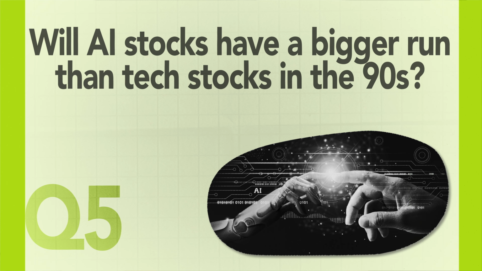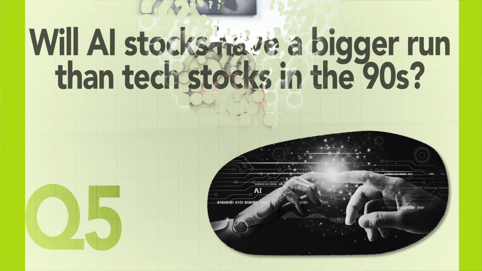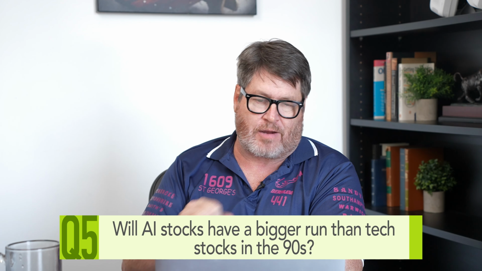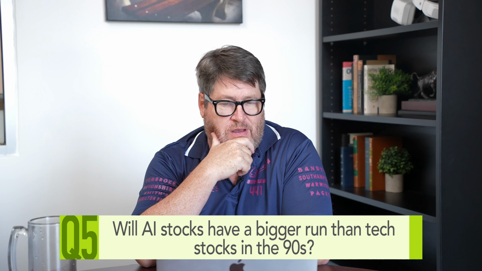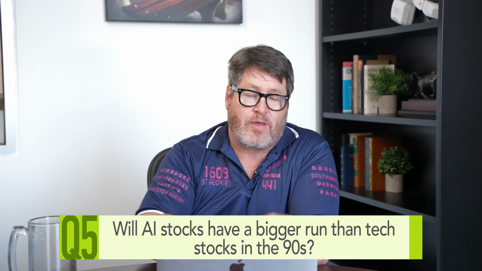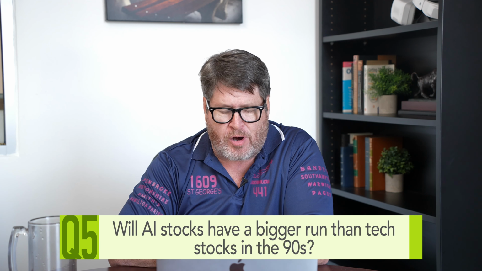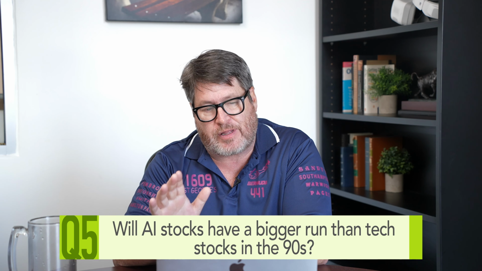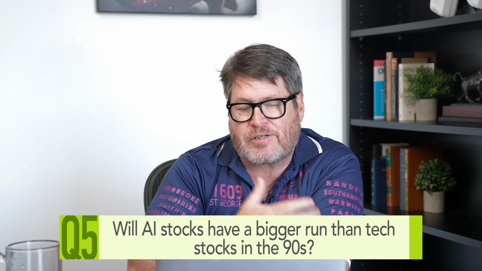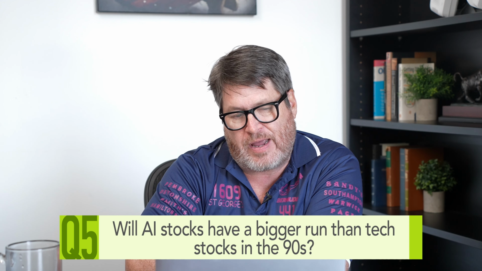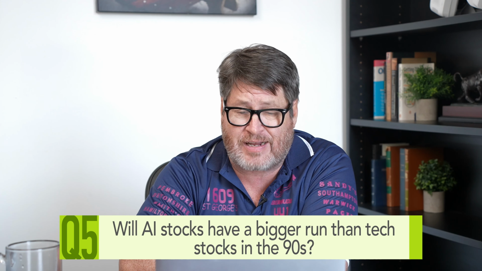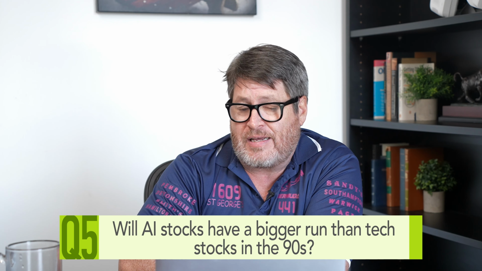Will AI stocks have a bigger run than tech stocks in the 90s? I assume here we're talking about the late 90s and internet stock, which, if memory serves, was the number one biggest bull market of all time until we got to Bitcoin, which just blew it out of the water. Part of that has to do with liquidity. So the only way AI stocks will have a bigger run than tech stocks in the 90s is if we start cutting rates and we get a big liquidity surge that pushes another bubble higher.